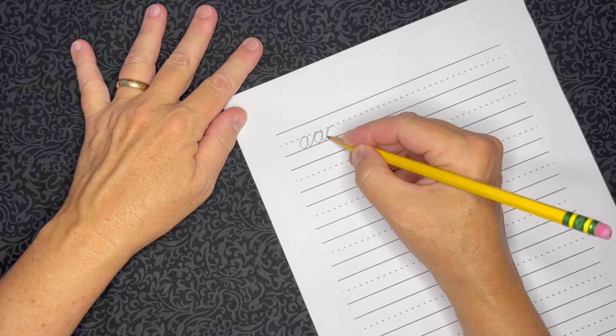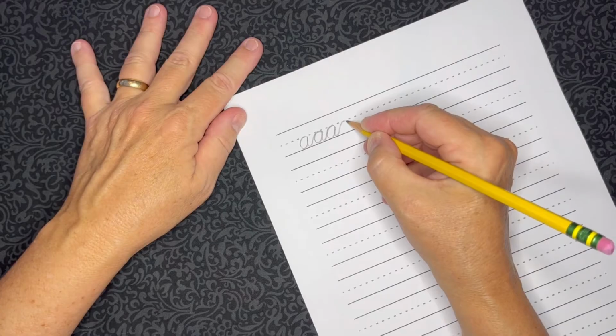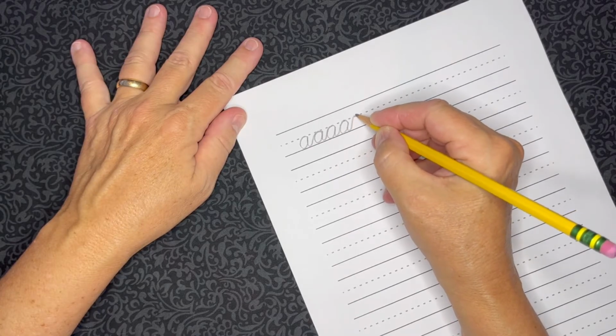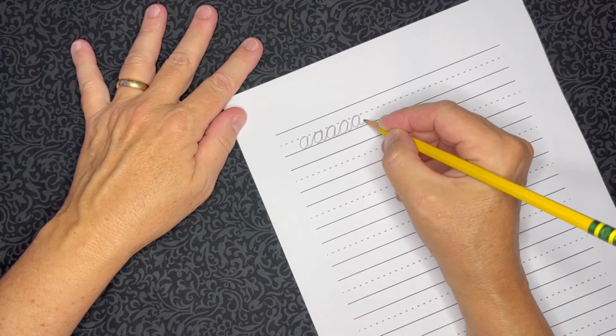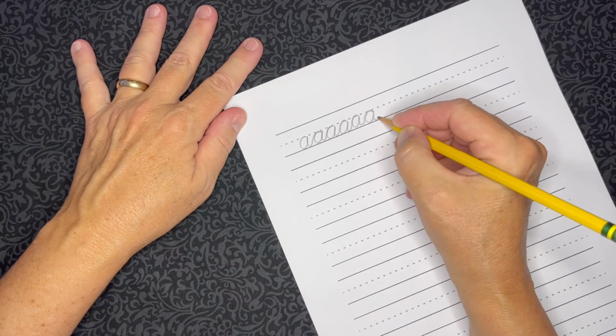And then do another one. Bump, up, down, tail, curve. This is what we call chain letters. A great way to practice connecting letters. So again, it's curve, bump, up, down, tail.